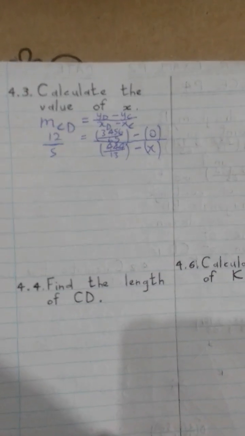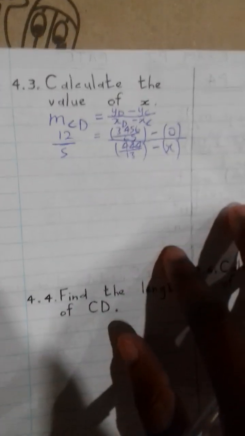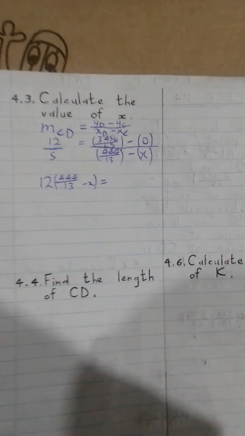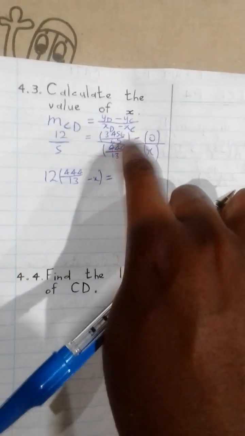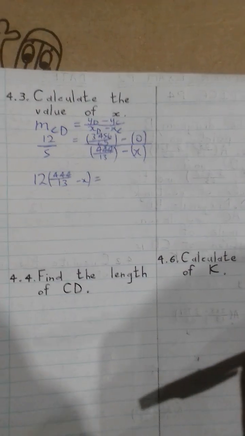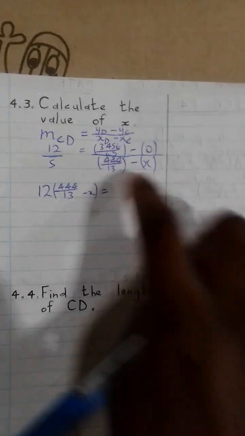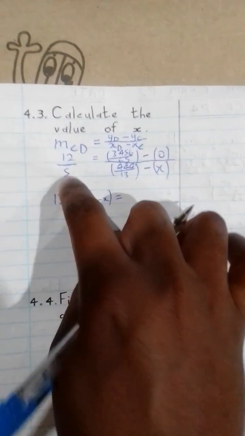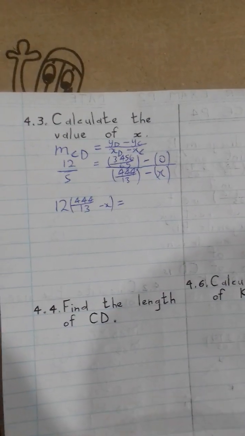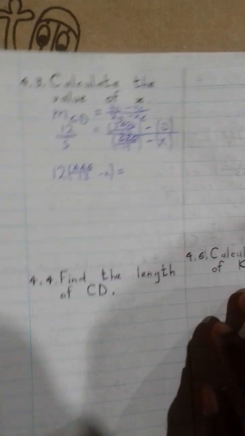Right? Then we're going to cross multiply this times this. It's going to give us 12 times 444 over 13 minus X. This 3456 over 65 minus 0 is just 3456 over 65 times 5, which is 3456 over 13.